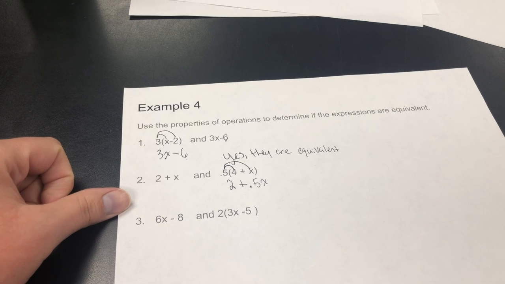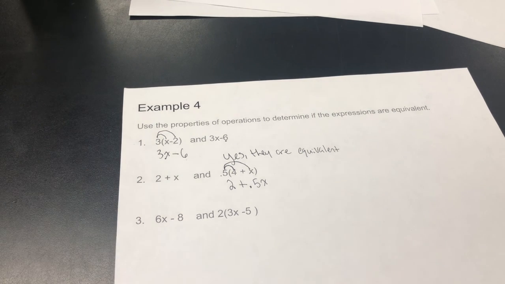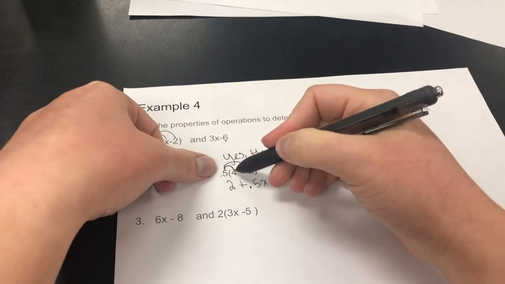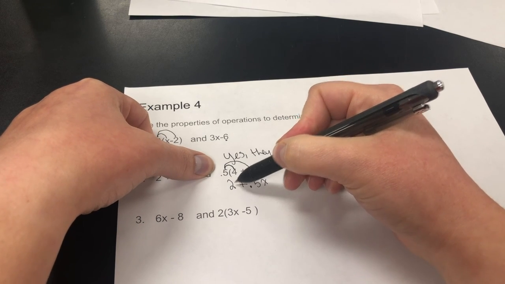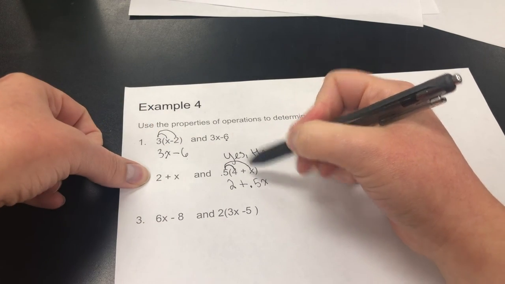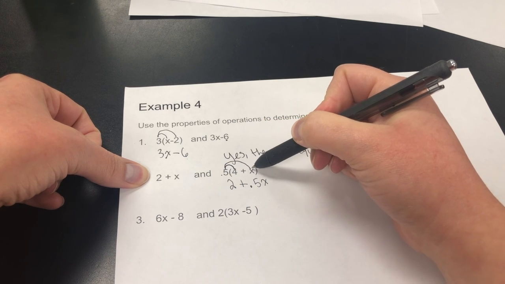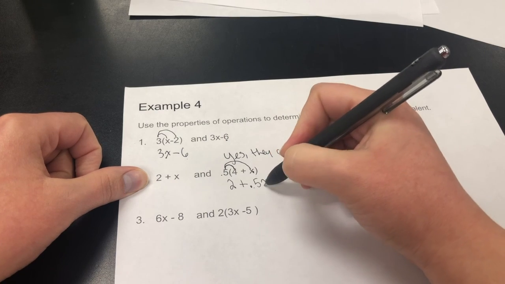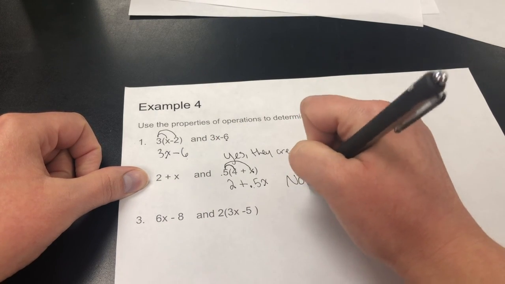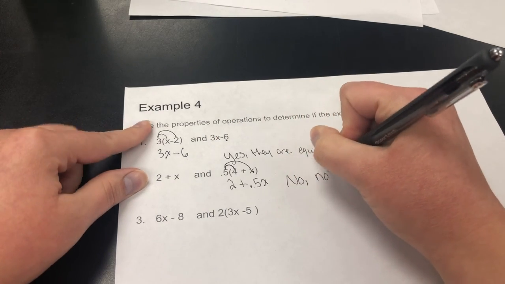So this is a great example of when my students like to just multiply the first term, and not, if I just multiplied the first term, it would be 2 plus x, which is equivalent, but I still have to distribute that 5/10 to that x as well. So it gives me 5/10 x. So no, they're not equivalent.